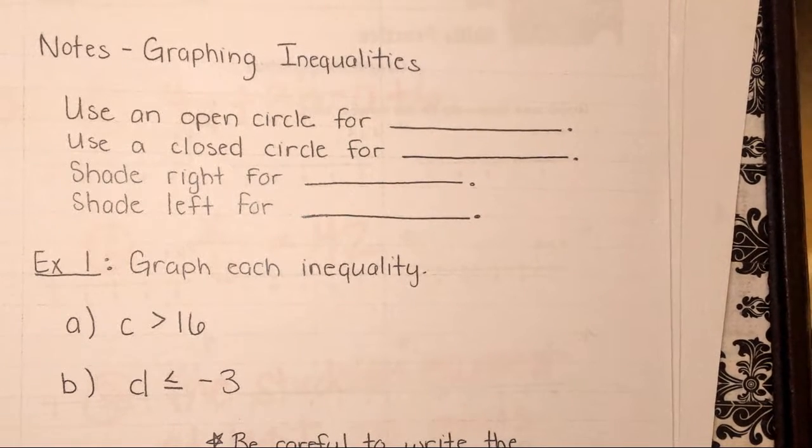There are two types of circles that we're going to use when we graph an inequality, and that's an open circle and a closed circle. What do you think would be the difference between an open and closed circle? One is closed and one's open. Well, think about the signs we used yesterday. One's filled in, one isn't. Well, it is, but why would you fill it in? Because it could be equal. To show that it could be equal.